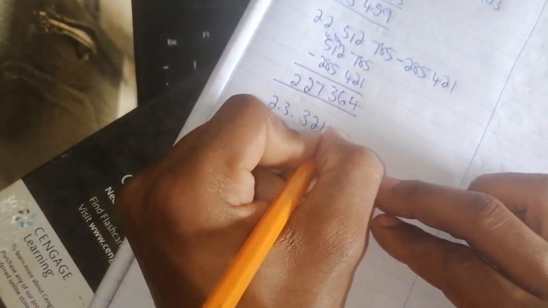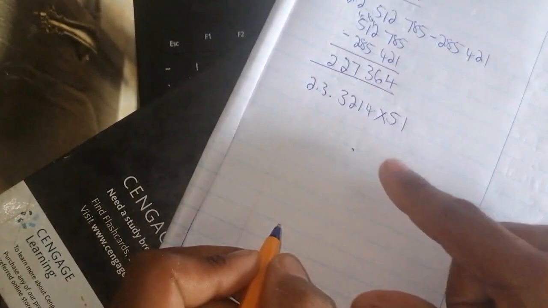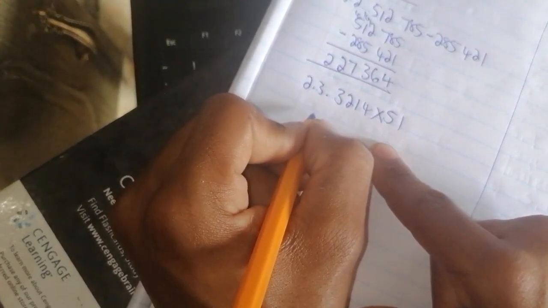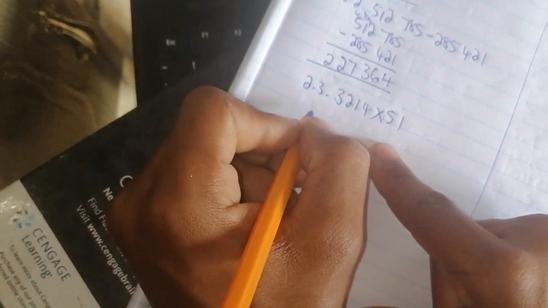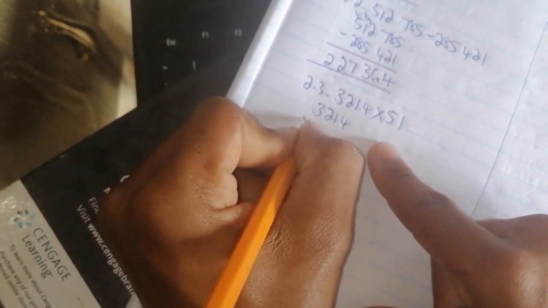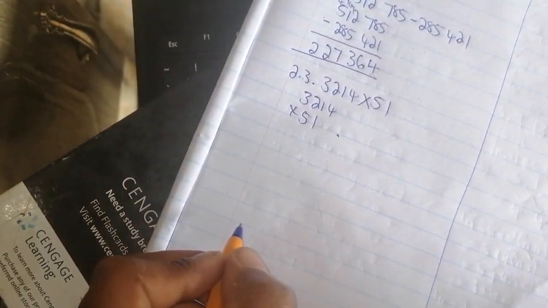3214 multiplied by 51. So I'm going to rewrite this as 3214 times 51. And how I'm going to do this is the following.